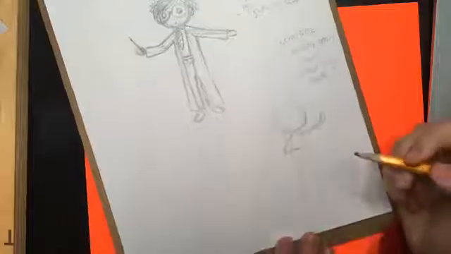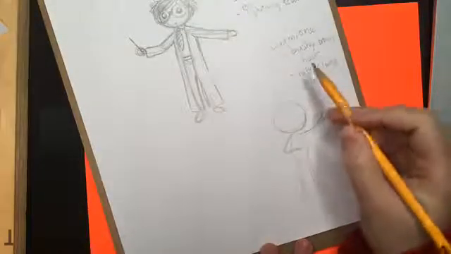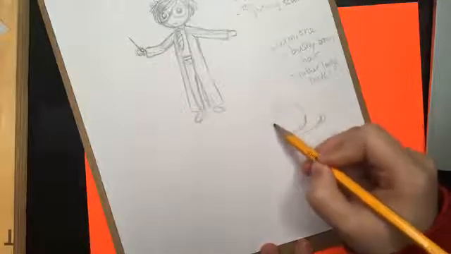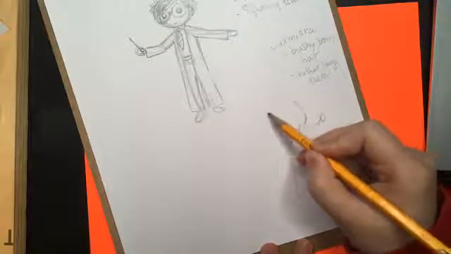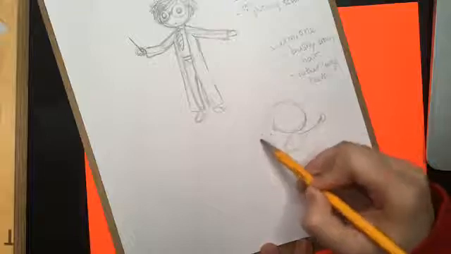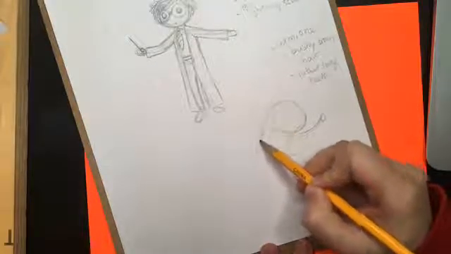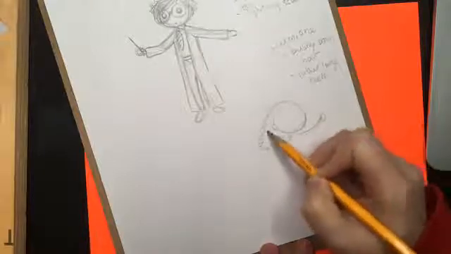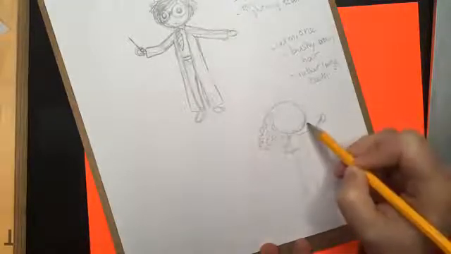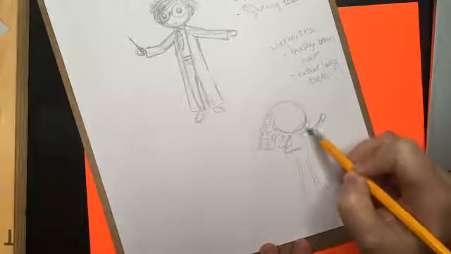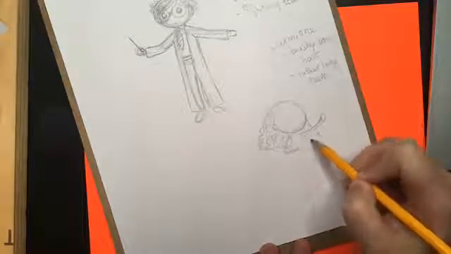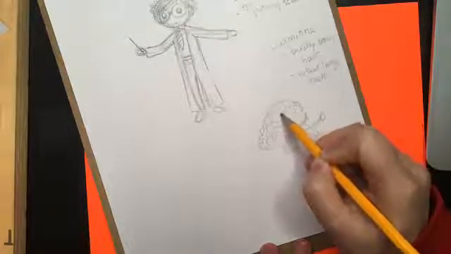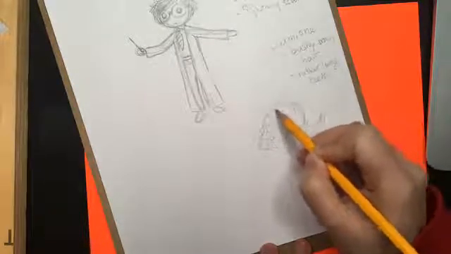And so for Hermione, she has bushy brown hair, so let's give hers, maybe that means it's frizzly, bushy. It's the same technique if you remember from the tree episode. I did little squiggly lines. You can use the same technique here. So Hermione has a lot of bushy brown hair.